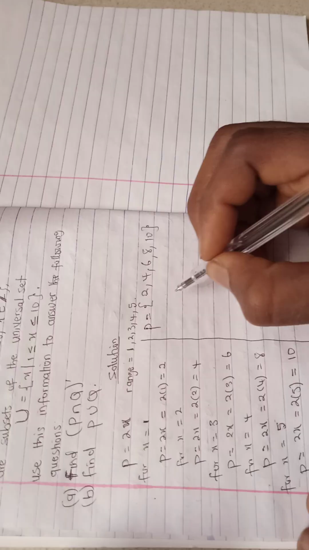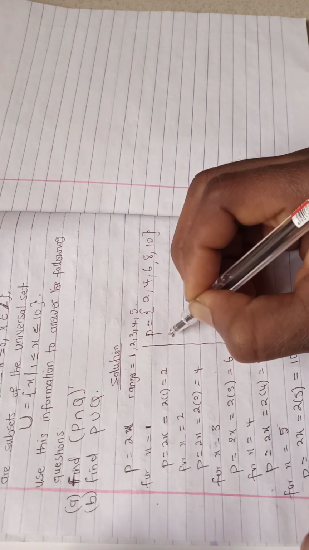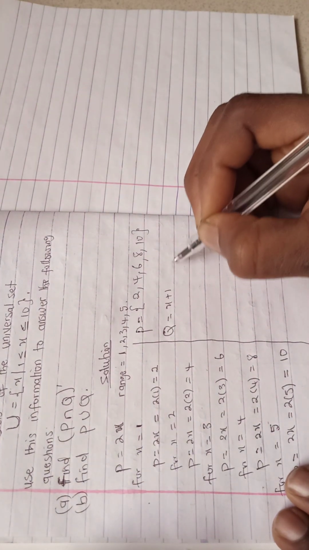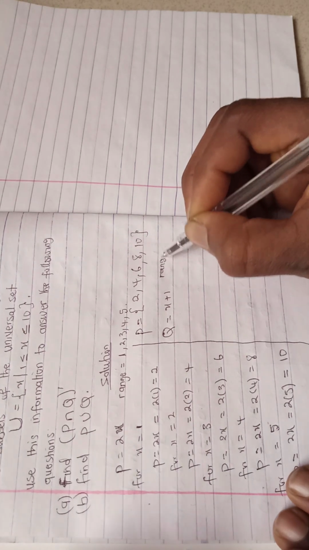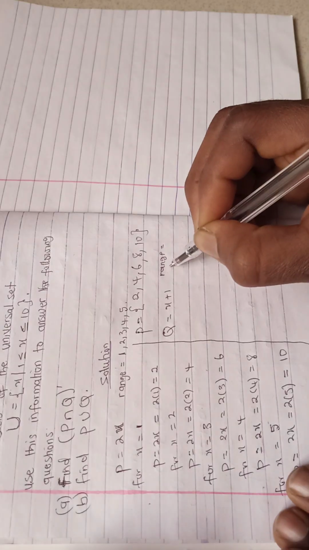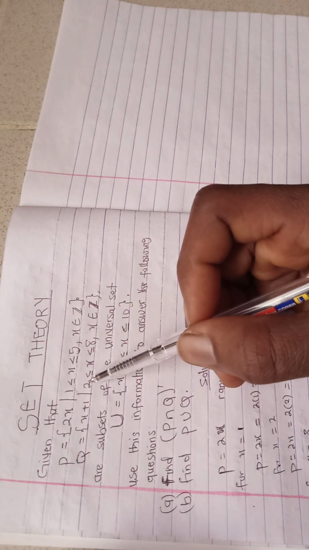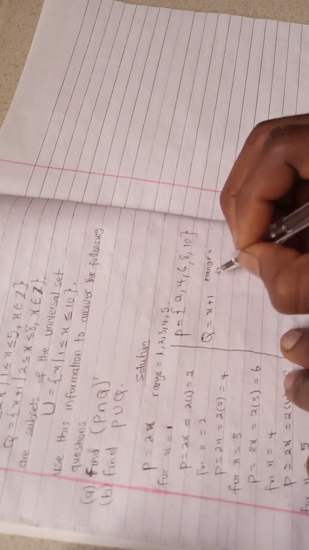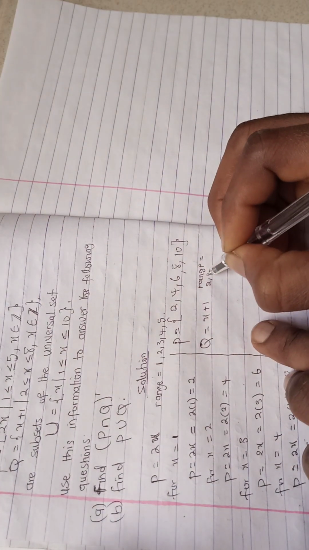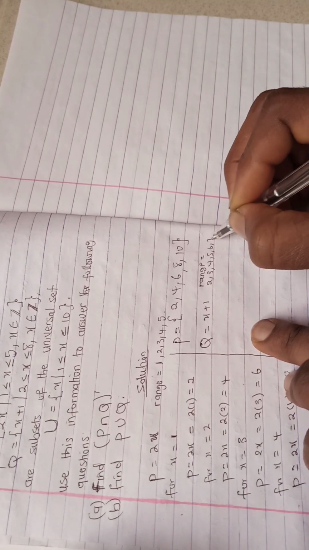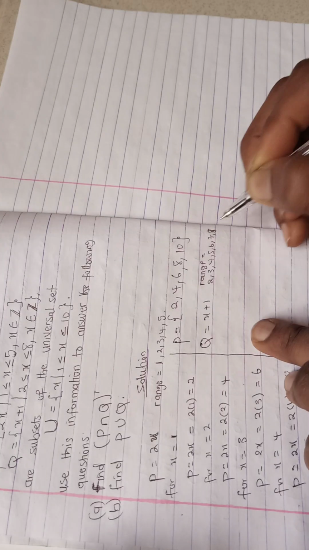So let's go for Q. The formula for Q is x plus 1. The range starts from 2 to 8, so the range is 2, 3, 4, 5, 6, 7, 8. That's going to be the range of this.